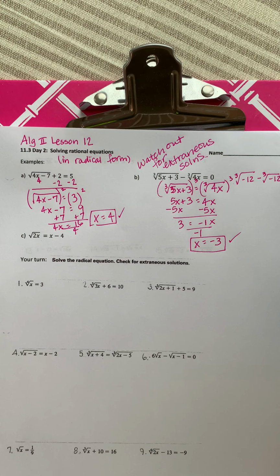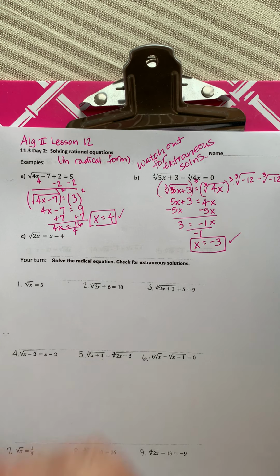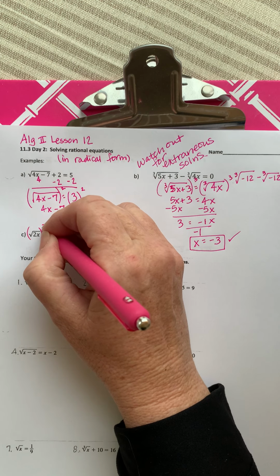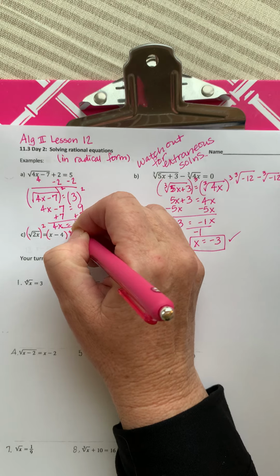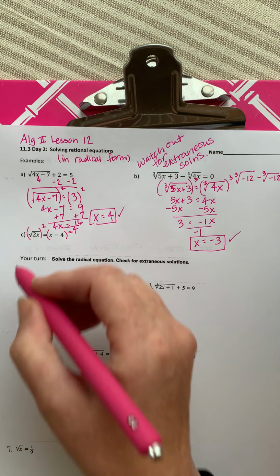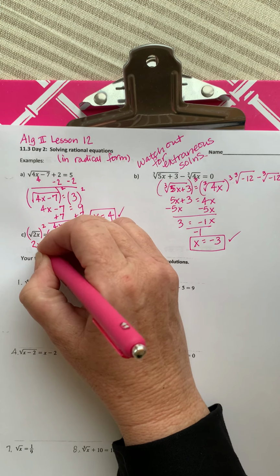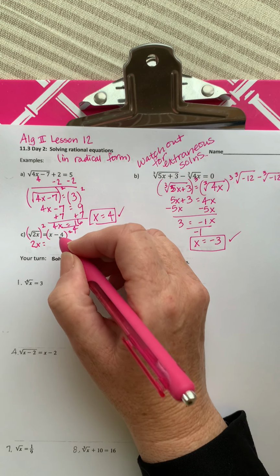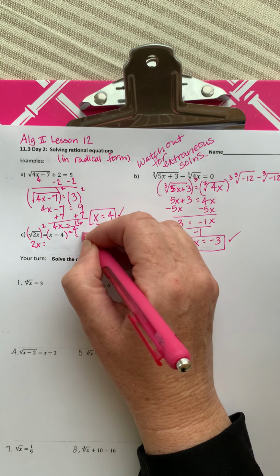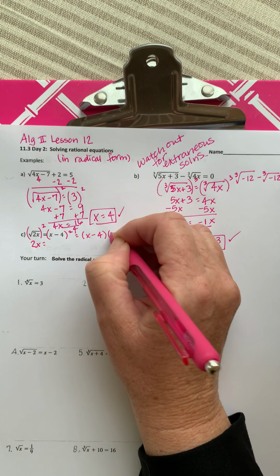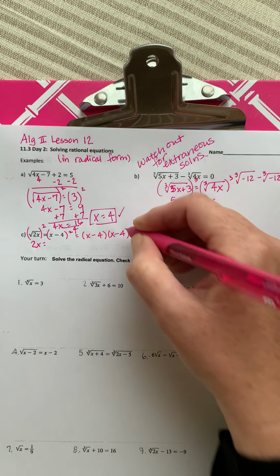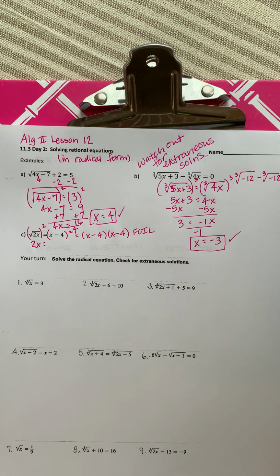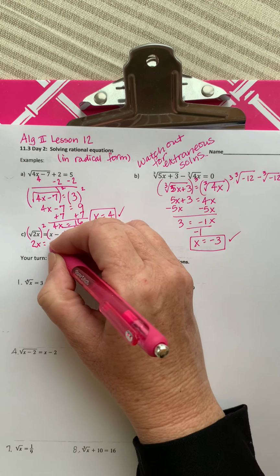Okay? All right. Example C looks very much like part A. It's going to follow the same 4 steps. We're going to isolate the radical. It already is. But when we square both sides, it's going to look very different. When we square this side, we're going to get 2x. How do we square this side? Well, remember what this means. We are going to have to use FOIL.